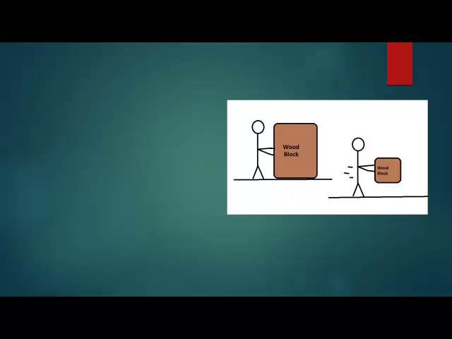Inertia is an object's ability to resist changes in its state of motion. So, the more massive an object is, the greater its ability to resist movement. A more massive object resists changes in its motion more than a less massive object. The more mass an object has, the better its ability to resist changes in motion.